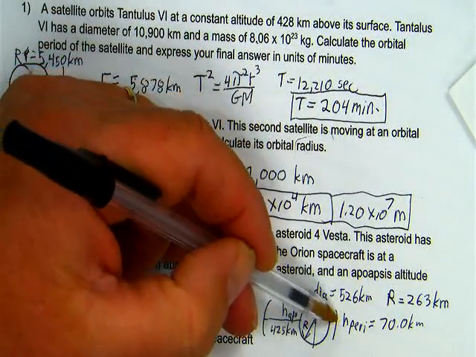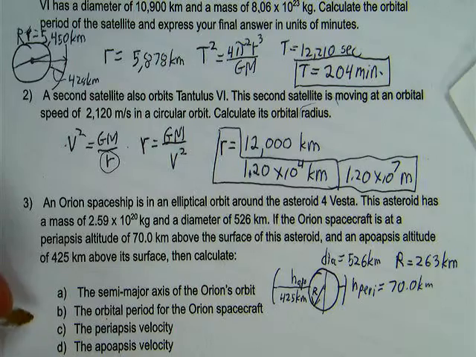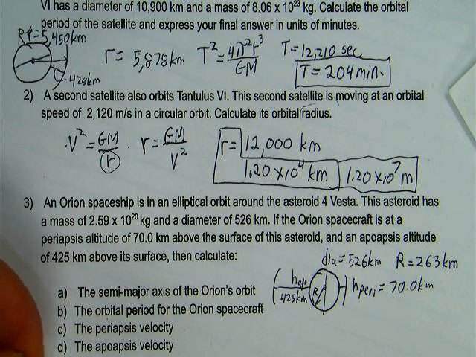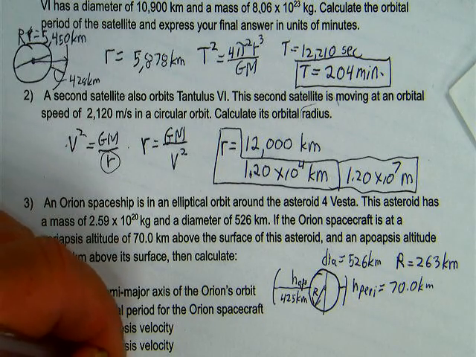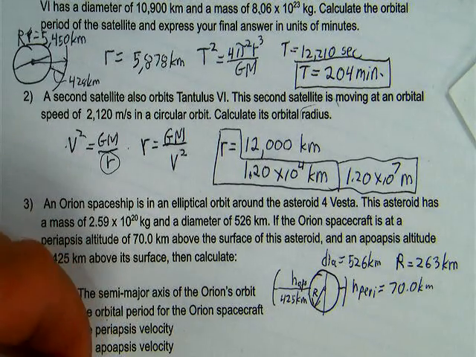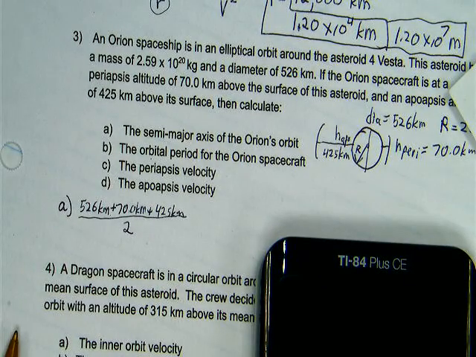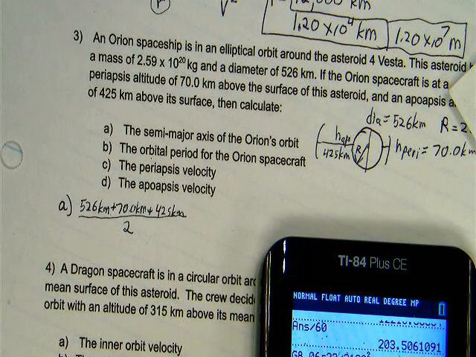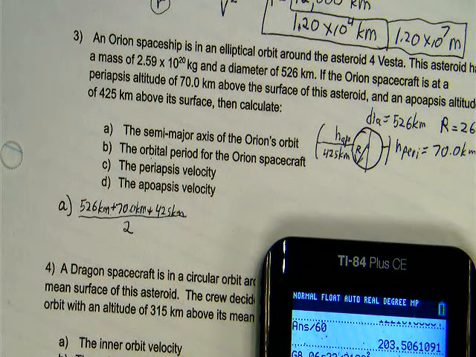Great. So what am I going to do? I'm going to take the radius added to this, the radius added to that. Well, radius plus radius is diameter. So really, what I could do for part A is say 526 kilometers plus 70 kilometers plus 425 kilometers total is the major axis. If I then divide it by 2, that will be good for me and for you. So, open parentheses, 526 plus 70 plus 425, close parentheses, divide by 2, enter.